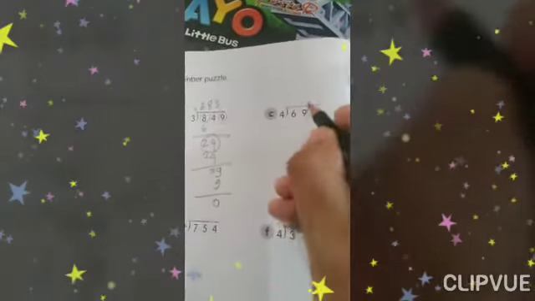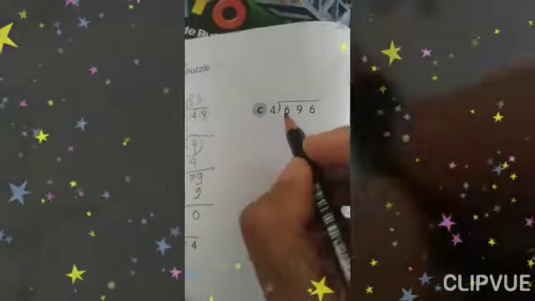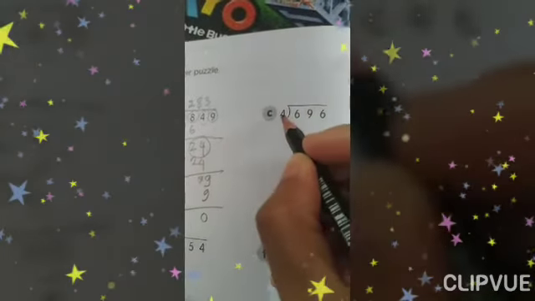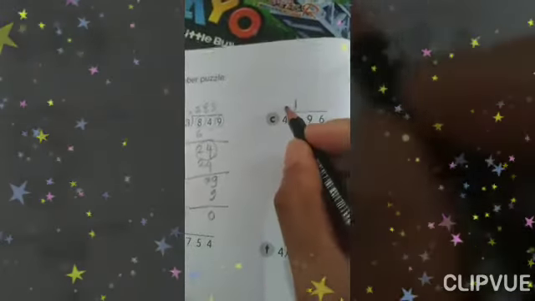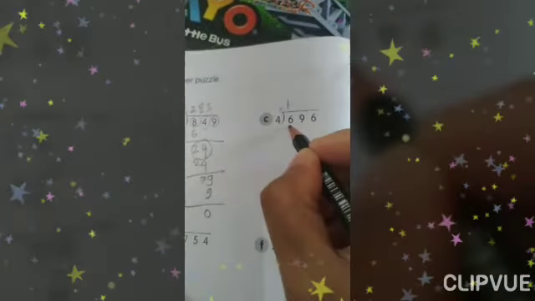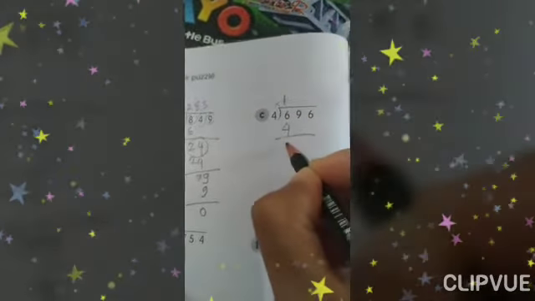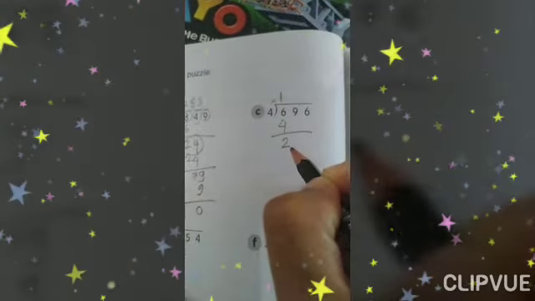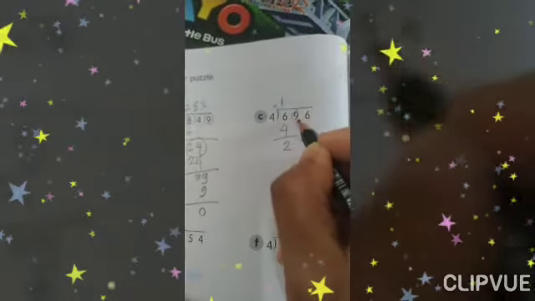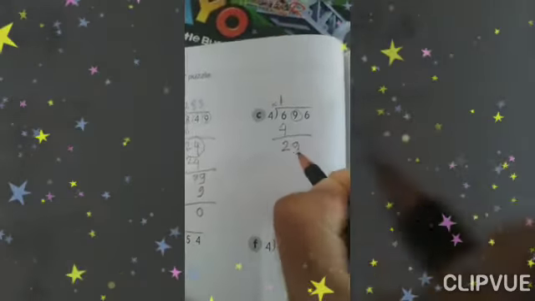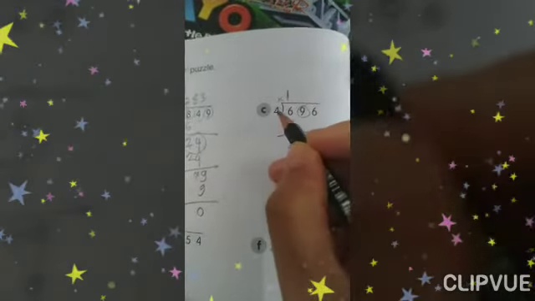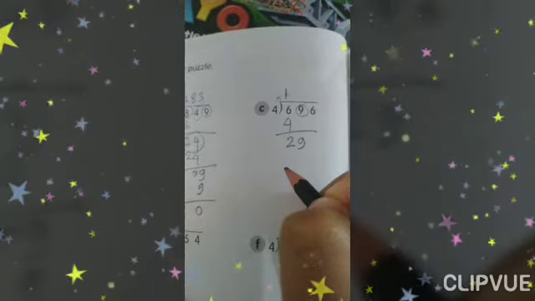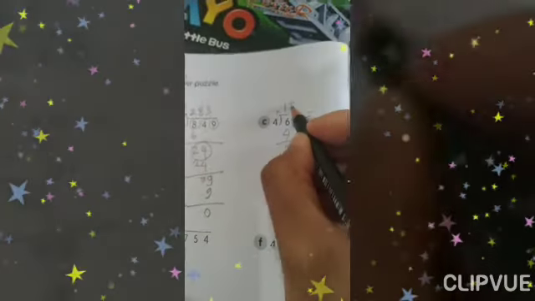Next, for point C. 6 divide 4 equals 1. 4 times 1 equals 4. And then we get 2 here. Next, we write 9 here. 29 divide 4 equals 7.